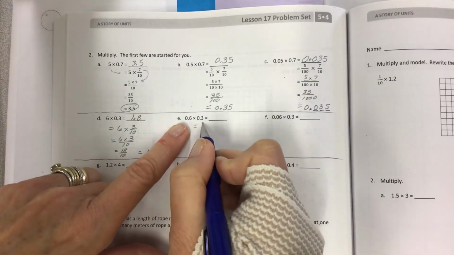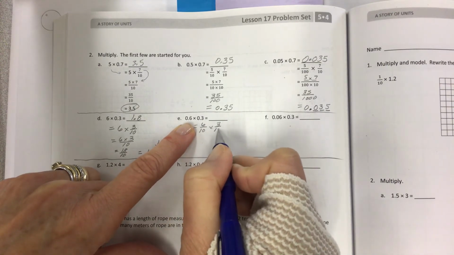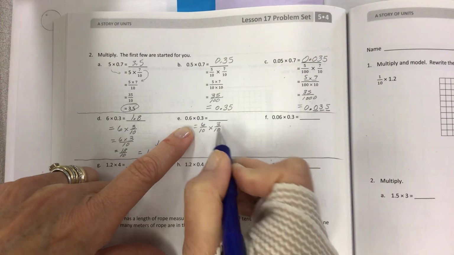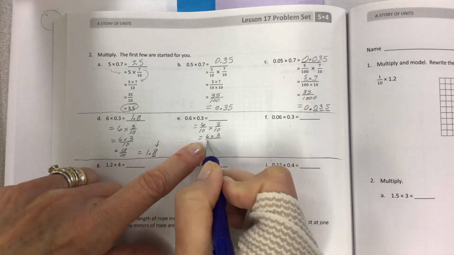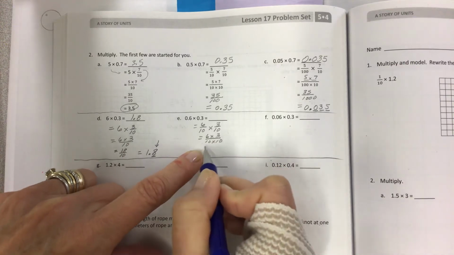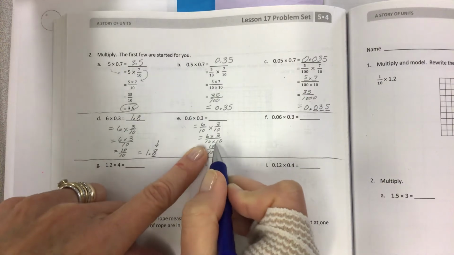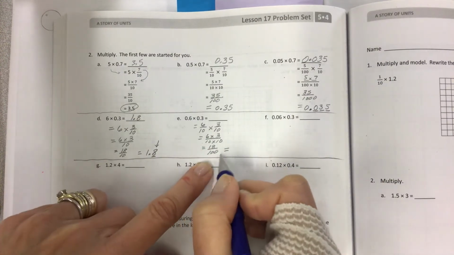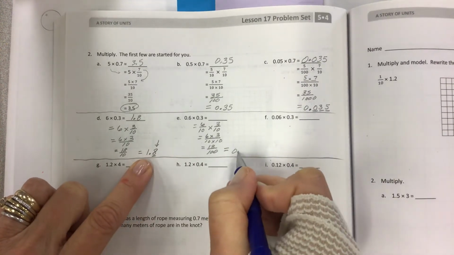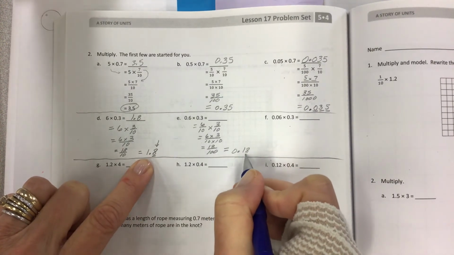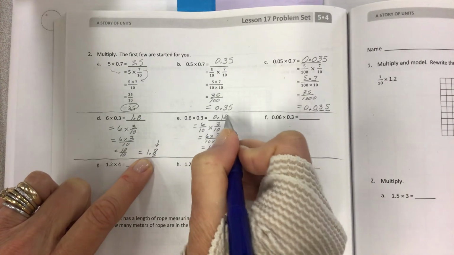Let's do another one. 6 tenths times 3. I am so glad I can write. Like, oh, what a stressor. And then this is 6 times 3 over 10 times 10. And then we have 18 over 100 this time, because 10 times 10 is 100, which then below that would be 18 hundredths. Now that's different from this one. 18 ends in the hundredths place, 0.18.